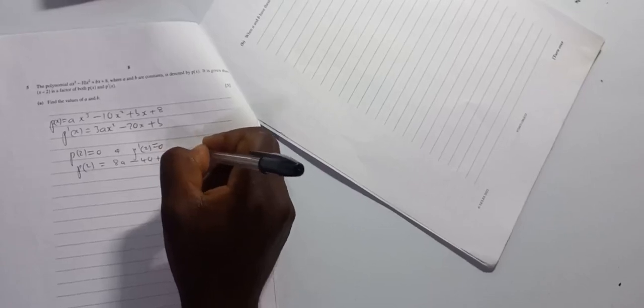So first, p of 2 equals a times 2 cubed, that will be 8a, minus 2 squared, that's 4 times 10, that will be minus 40, then plus 2b, then plus 8.